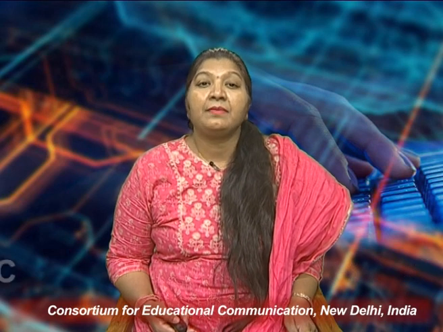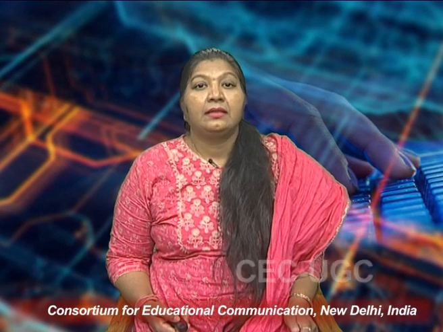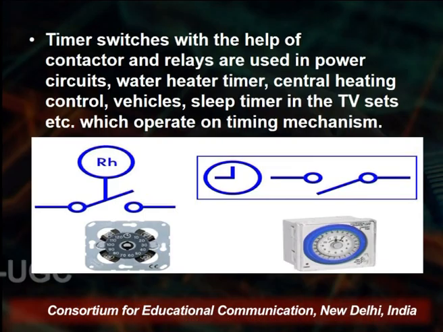A time switch can be configured using a mechanical clockwork timer, where it makes or breaks the contact. Timer switches with the help of contactors and relays are used in power circuits, such as water heater timers, central heater control, vehicle sleep timers, and TV sets.